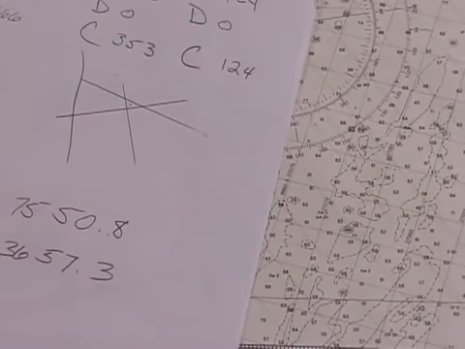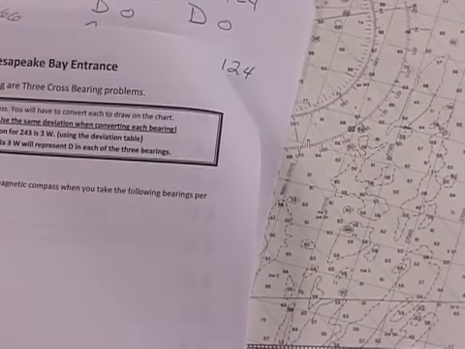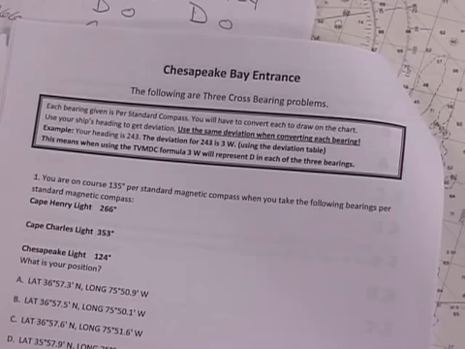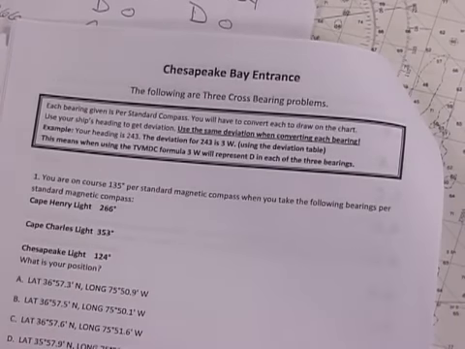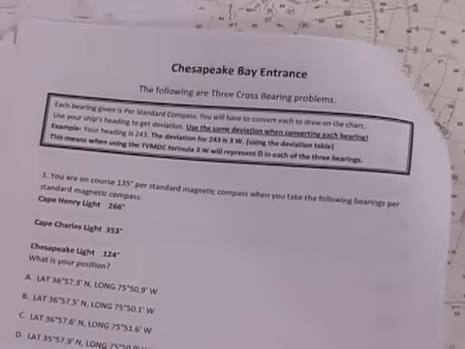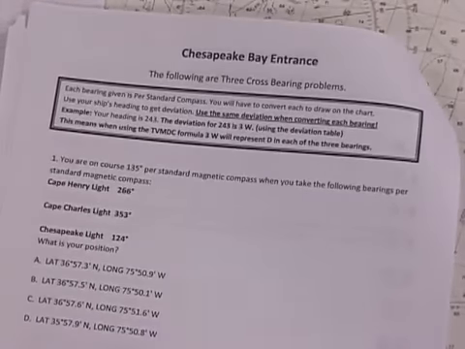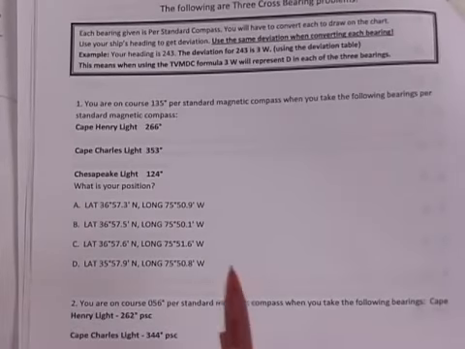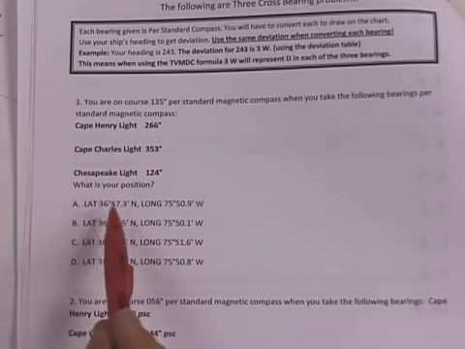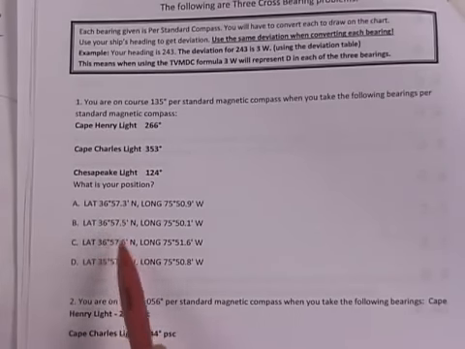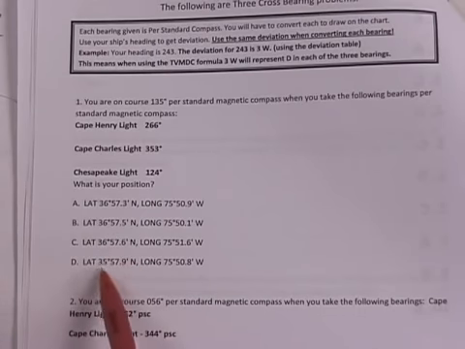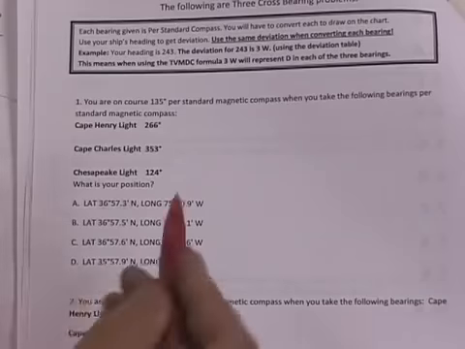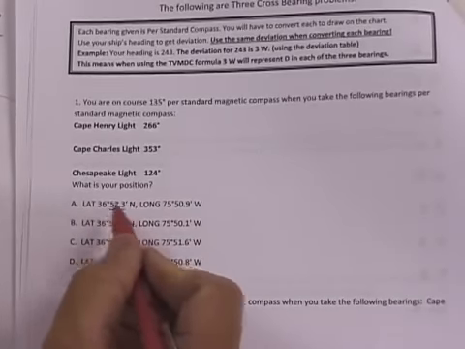I'm going to zoom in and look in the book. Now, what I'm going to do is, I always try to write my latitude and longitude down, and I look and see which one is the closest. I have a 36, 57.3. There's a 36, 57.3. There's a 36, 57.5, 37, 56.6, 37, 57.9. Well, I have an exact one right here, so I'm going to favor this one.